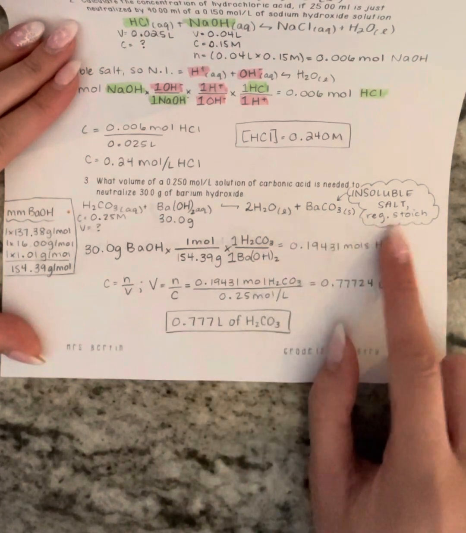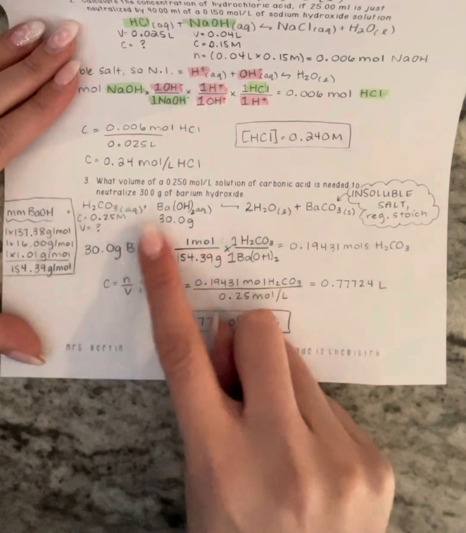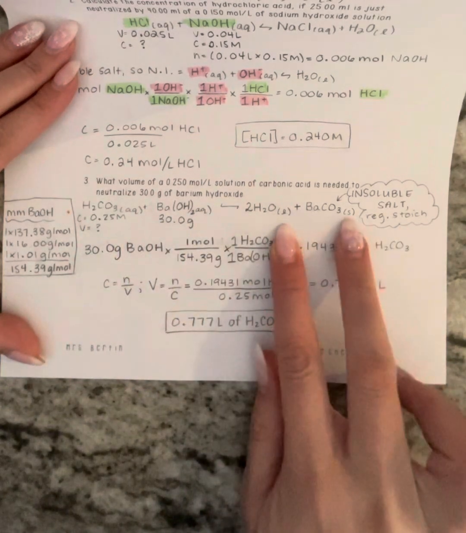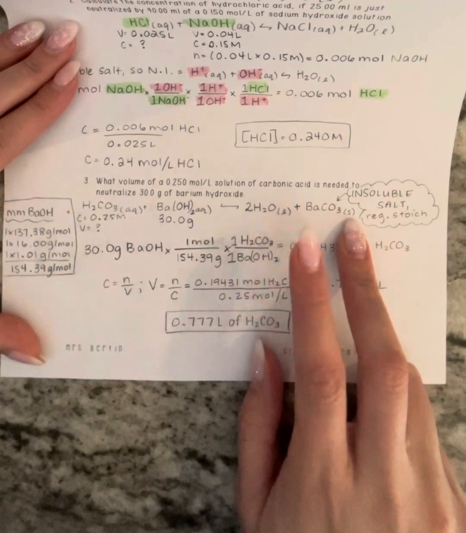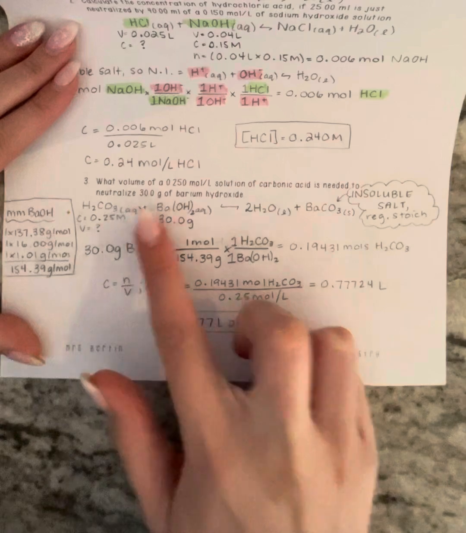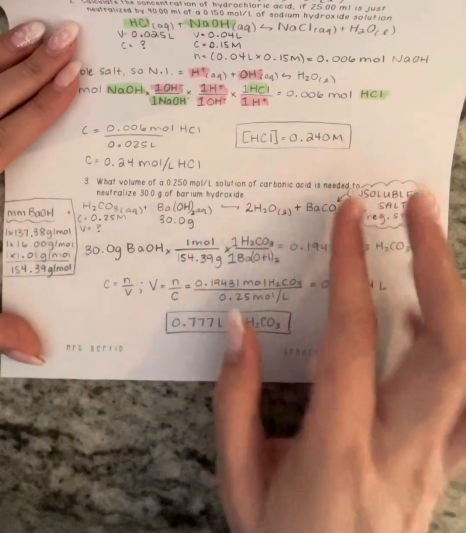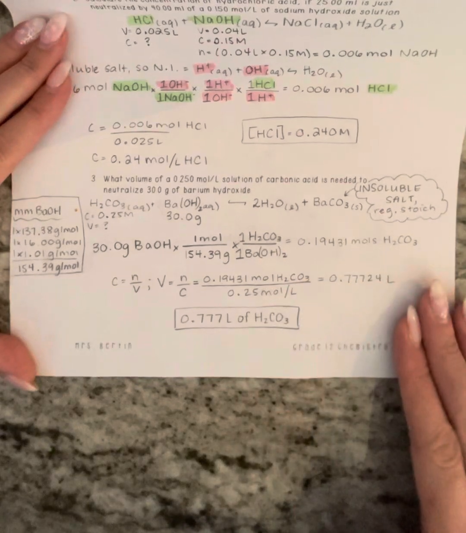What that means is I can just do regular stoich because this is not going to break down into ions that I can cancel. Remember, I can only cancel aqueous things, and I have a solid and a liquid. So that means that I am not going to be able to cancel anything from this side. So yay you, if you solve for that, that means it's just a regular stoichiometry problem.